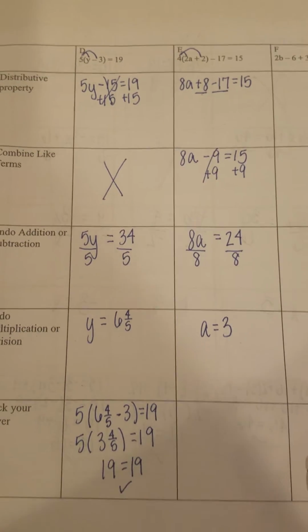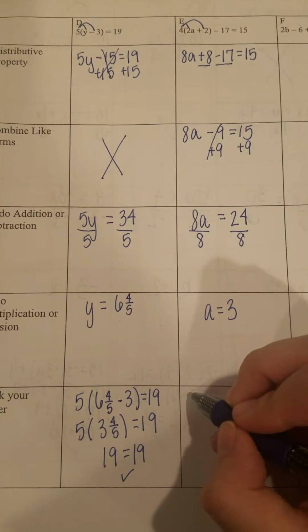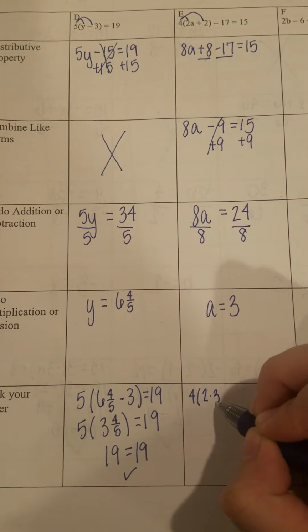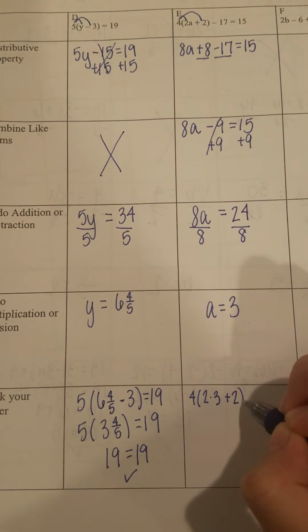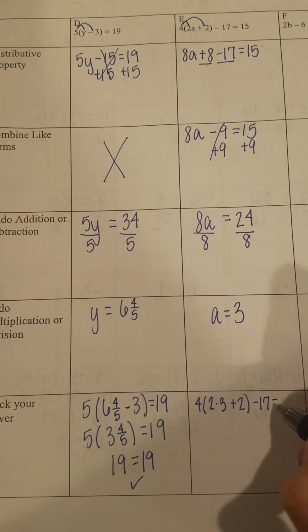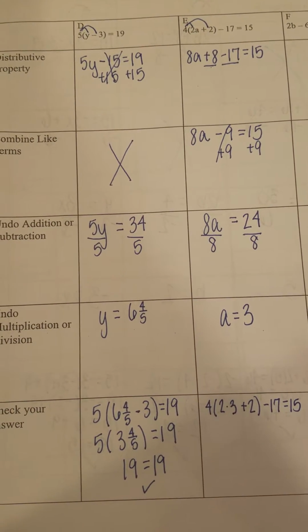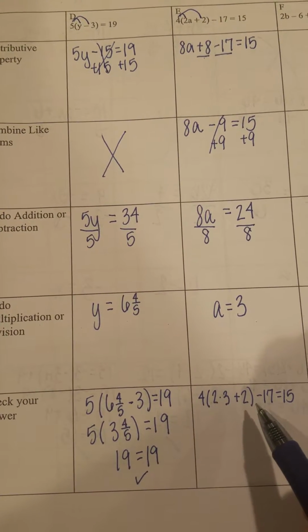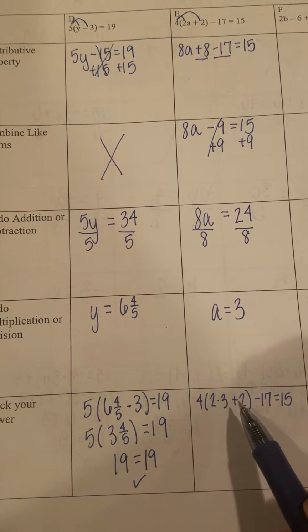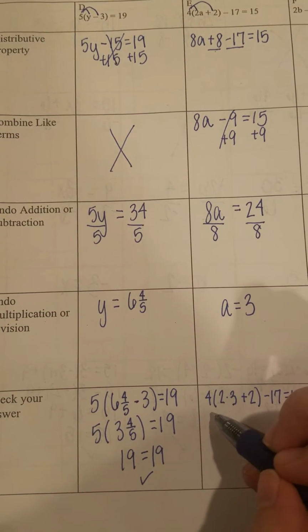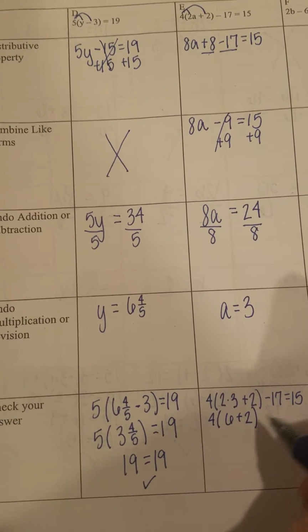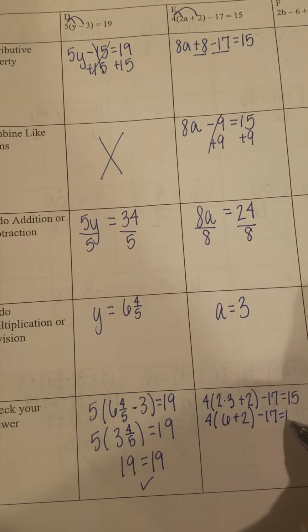So again, we need to check and make sure this is right. So we're going to plug it in. We're going to have 4 parentheses 2 times 3 plus 2 parentheses minus 17 equals 15. So we do what's in parentheses first, and then since we have multiplication and addition, we do our multiplication first. So that we get 4 parentheses 6 plus 2 minus 17 equals 15.